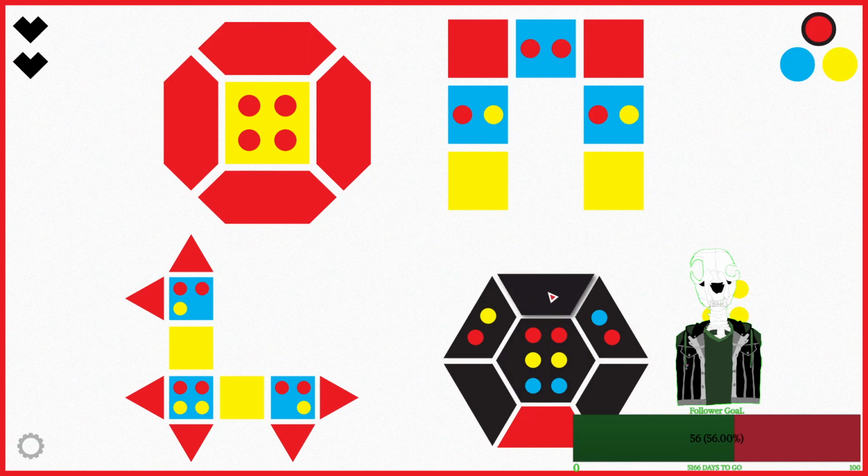Ooh. This one has to be red. Because there's only one red. And then if there's only two blues. One has to be adjacent to this. And two have to be adjacent to this. So this one has to touch both of these.